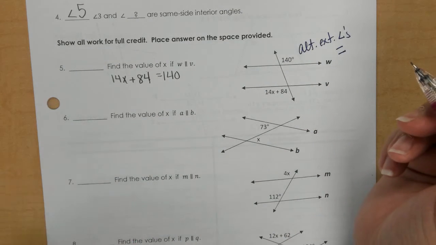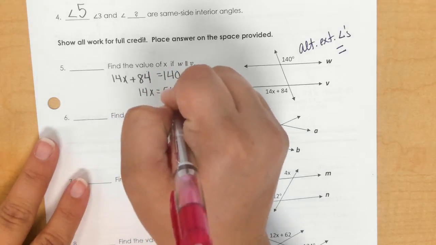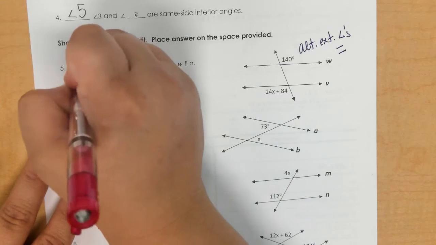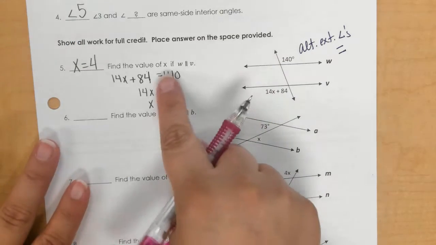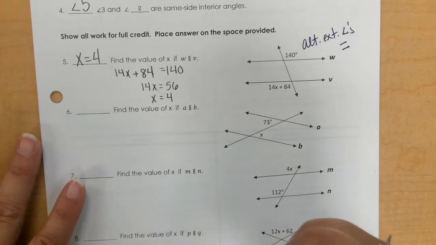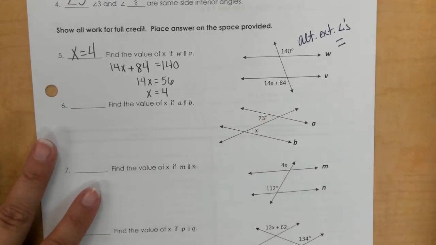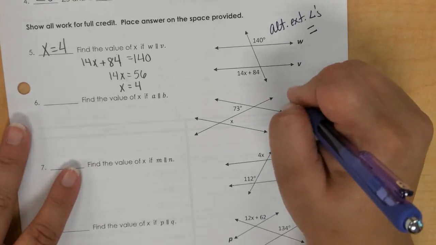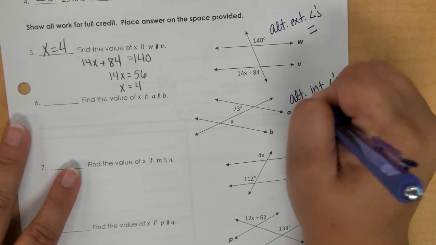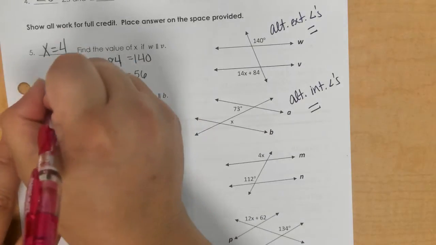Okay, so if I subtract 84 from both sides, we get 56. And if I divide by 14, we get 4. And it just asked us to solve for x. It didn't ask us to solve for the angles. So I'm just going to put x as 4. For number 6, if I look at this angle relationship, these would be alternate interior angles, which are also equal to each other. So if this is 73, then that is 73 degrees.